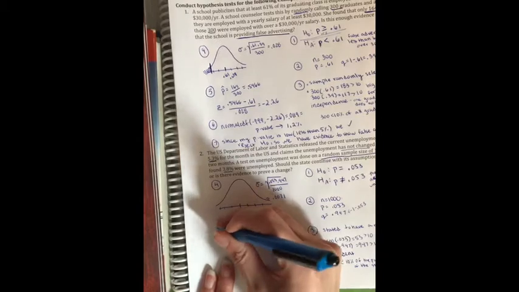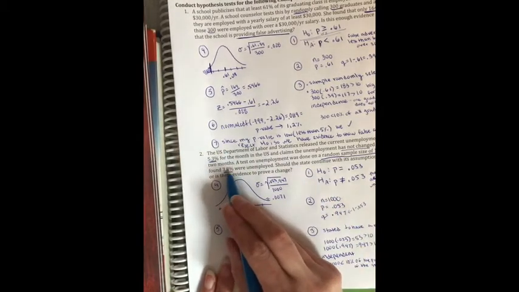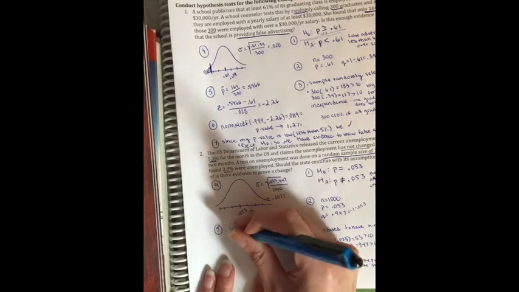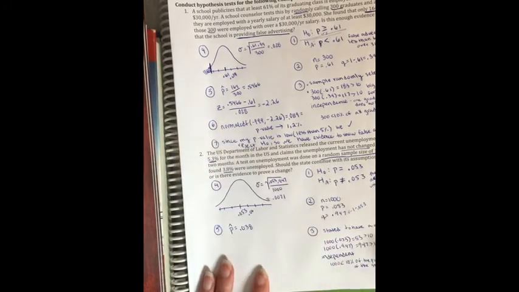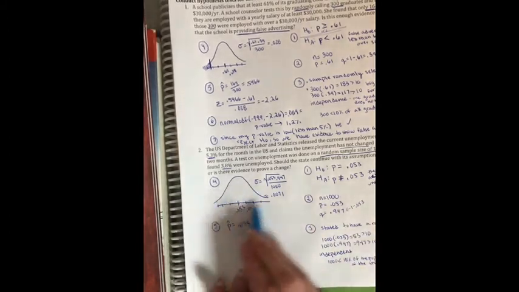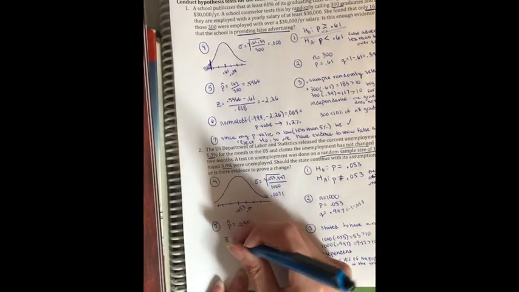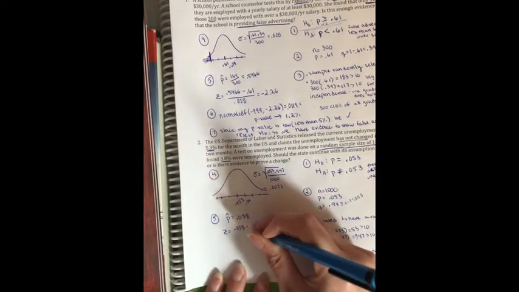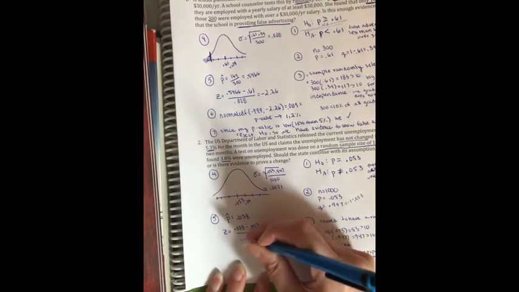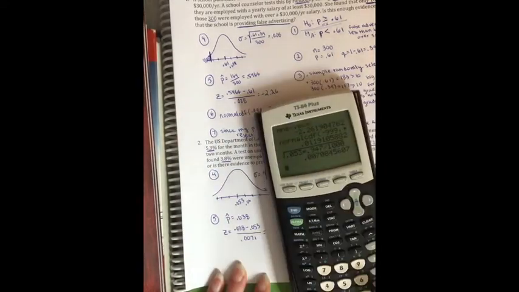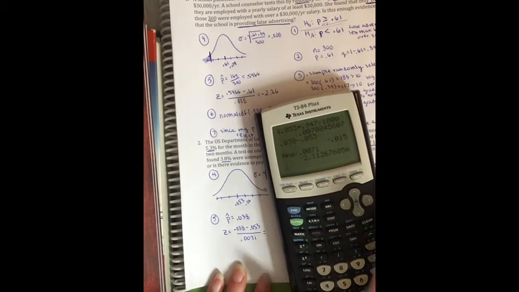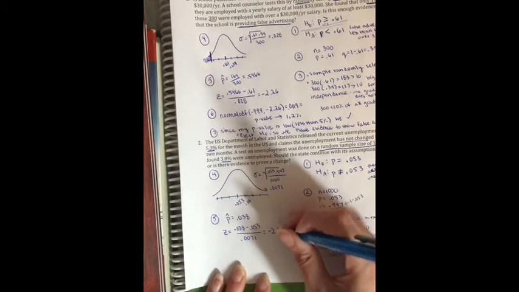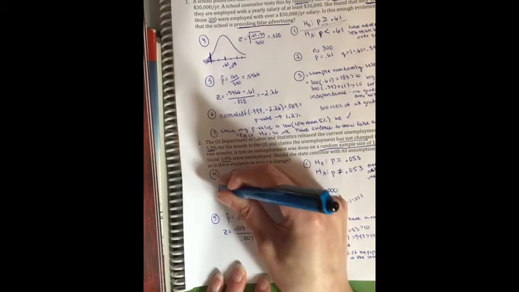And so I want to see, where does my sample lie? My sample is 3.8%, so that's my p hat, 0.038. I want to see where that is on this curve. So how many standard deviations away from the center is it? So I'm going to find my z-score. It's negative 2.11. And so I'm negative 2.11 away.